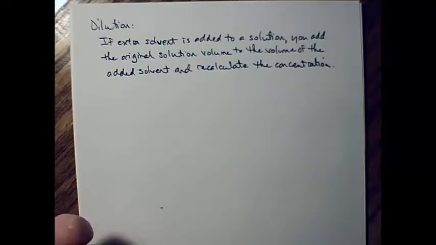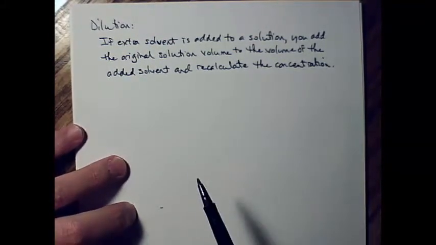I'm going to give you a homework problem first, and I'm going to show you the steps for solving a problem such as this.